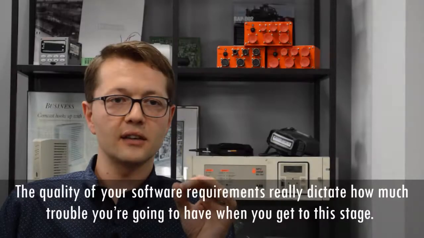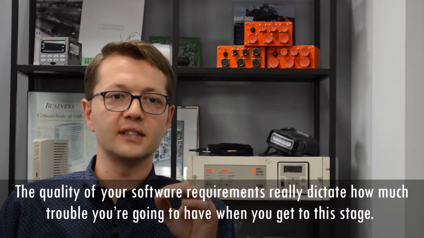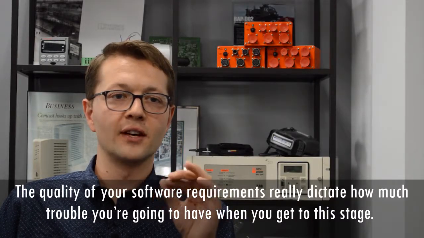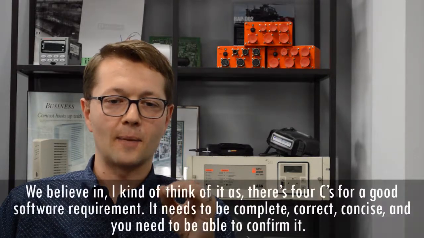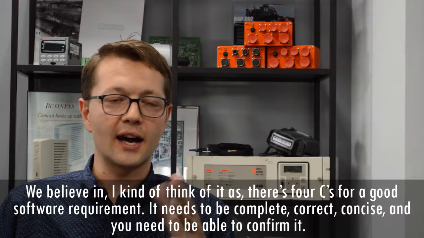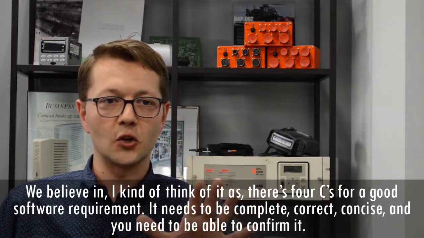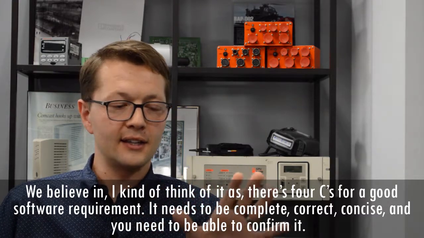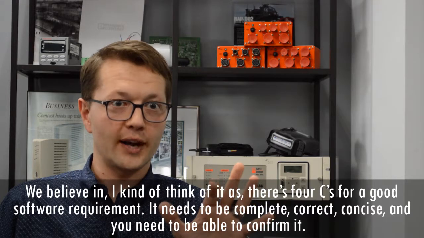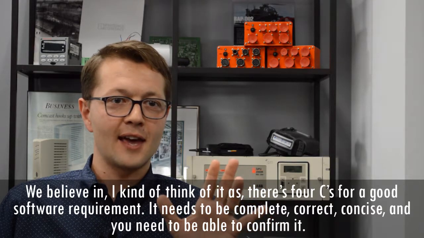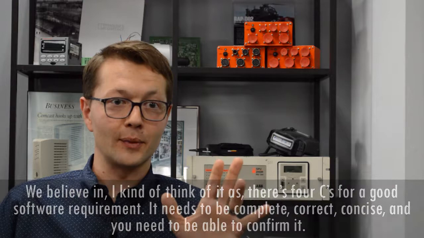The quality of your software requirements really dictates how much trouble you're going to have when you get to this stage. We believe, I kind of think of it as, there's 4 C's for a good software requirement. It needs to be complete, correct, concise, and you need to be able to confirm it.